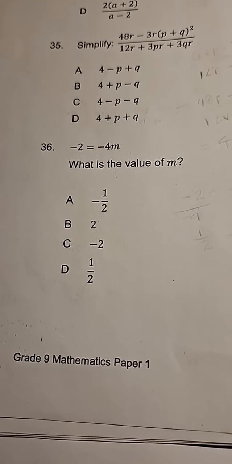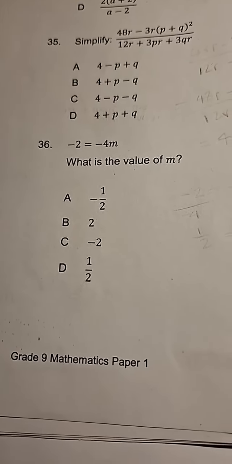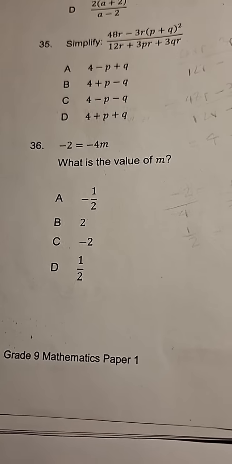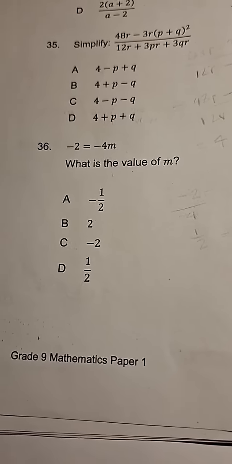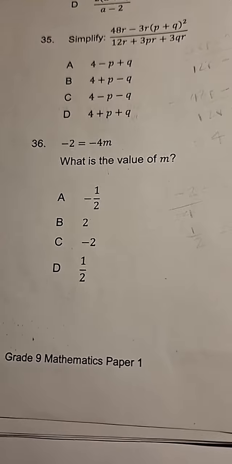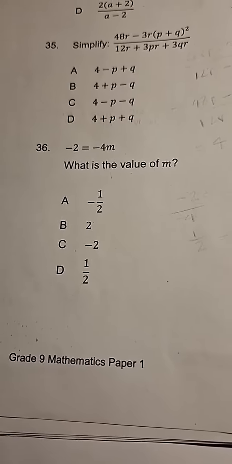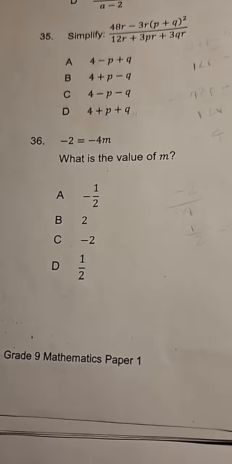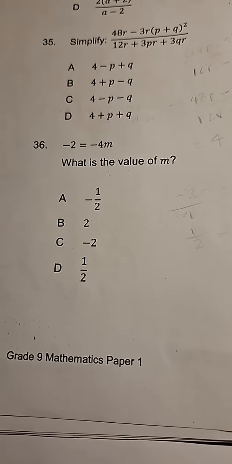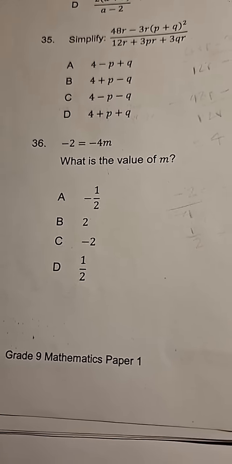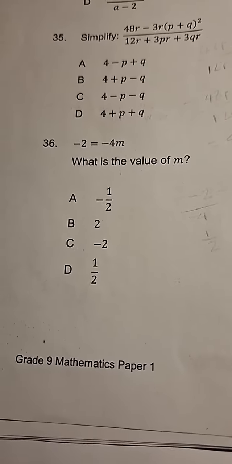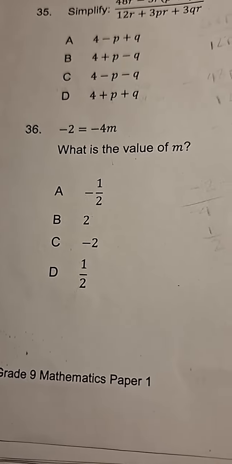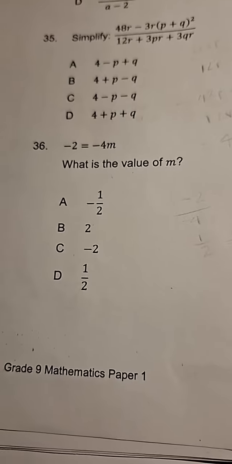Does anyone else agree? What is the value of m? Nels is saying it's D. G-Man is saying it's B. Long lasting is also saying it's A. Some are saying it's B and A. Guys, I don't understand. Hi, Chomi.